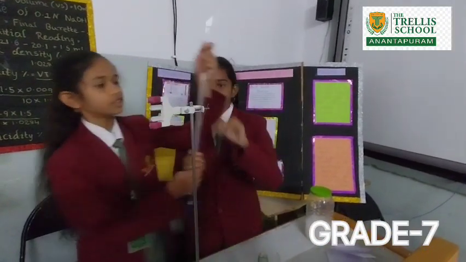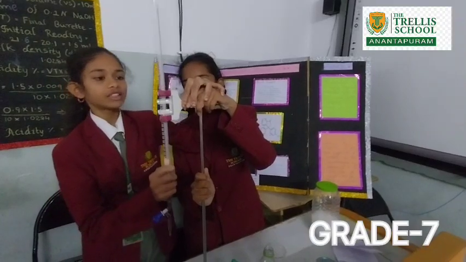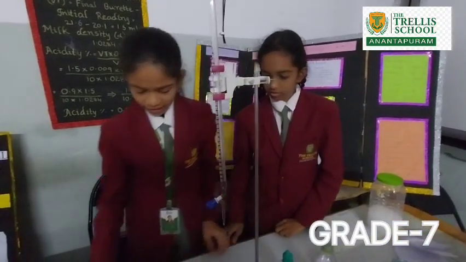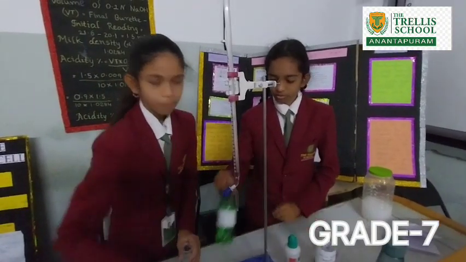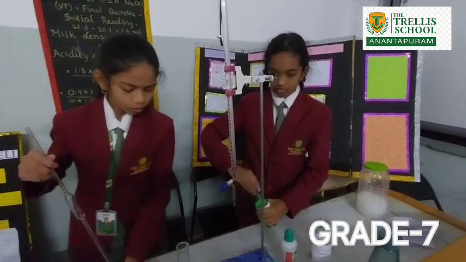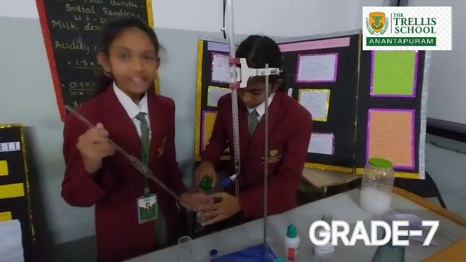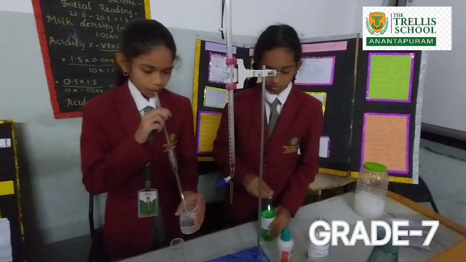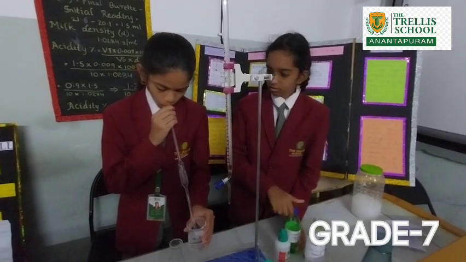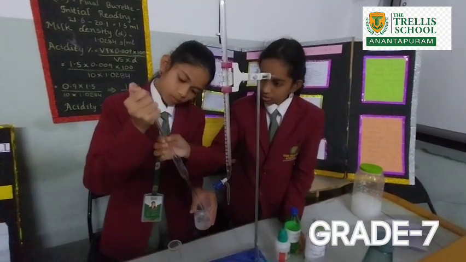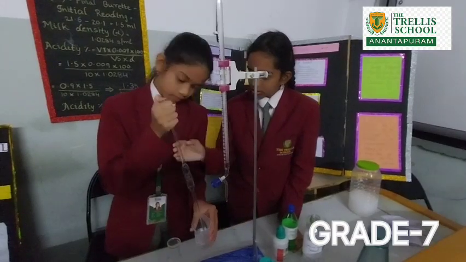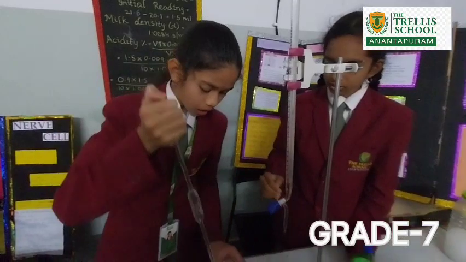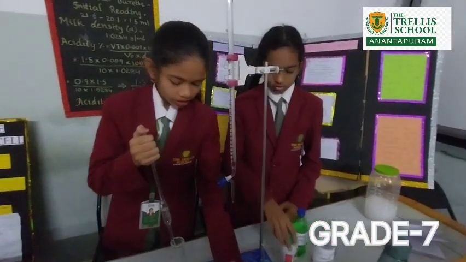Now it is exactly 0, and we fix it to the burette stand. Now we take a conical flask and the pipette. We take the oxalic acid into the pipette and drop it into the conical flask.